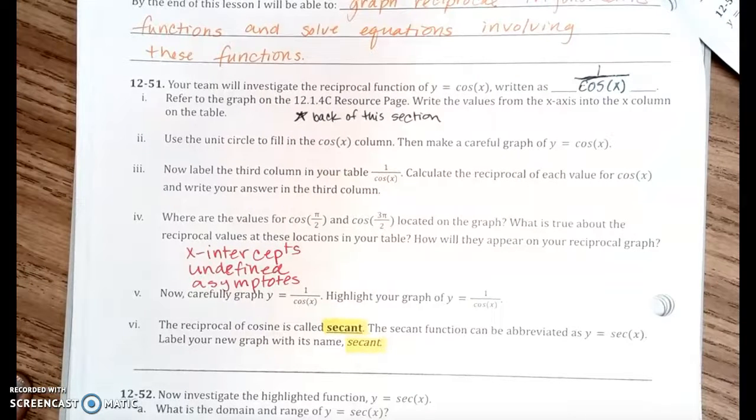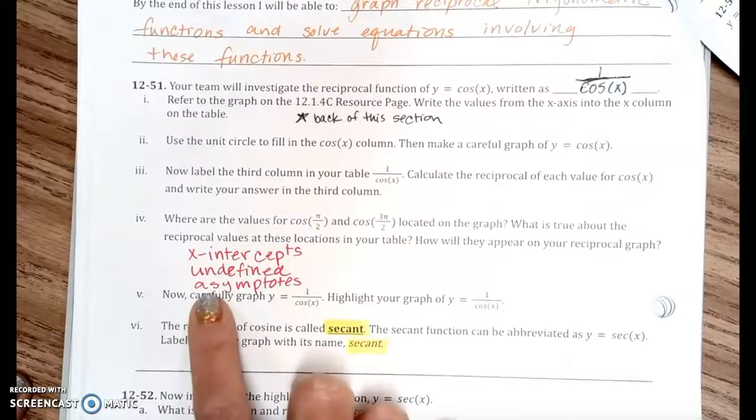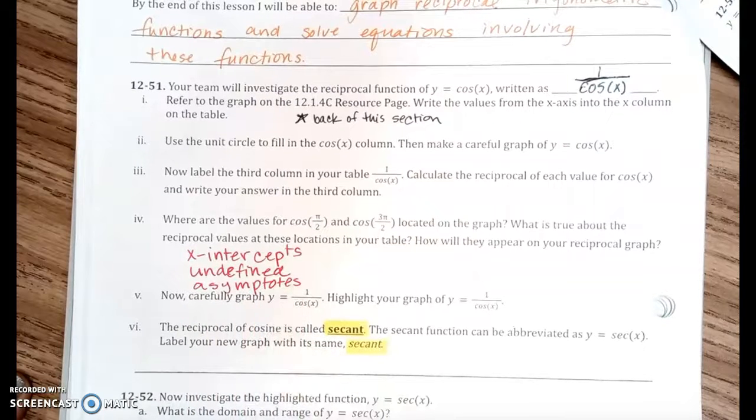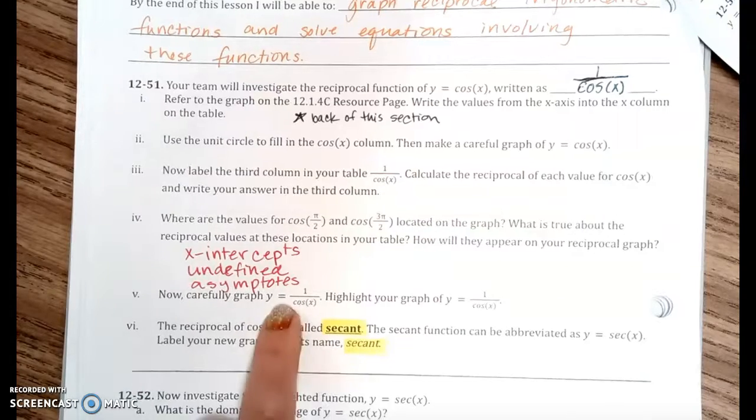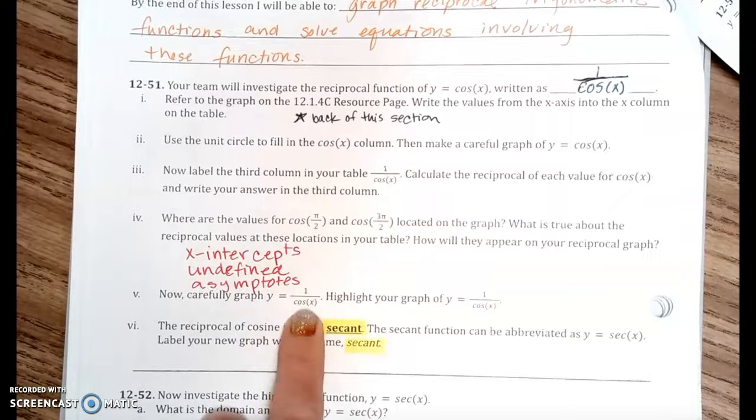Okay, and how will that appear on your reciprocal graph? Well, that's going to be where your asymptotes are at. Asymptotes are imaginary lines. We usually dash them in that guide us and show us where our graph is going to get really, really close to, but never actually touch. Okay, so you're going to carefully graph the 1 over cosine of x.